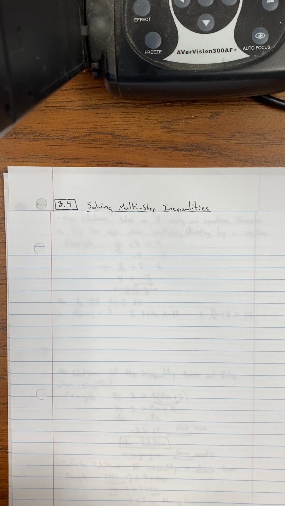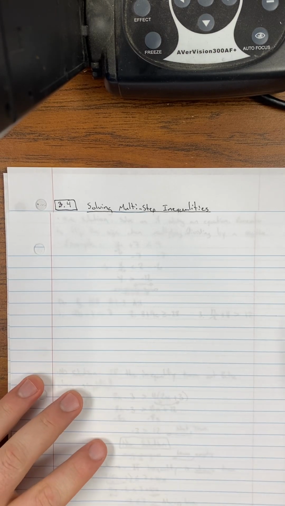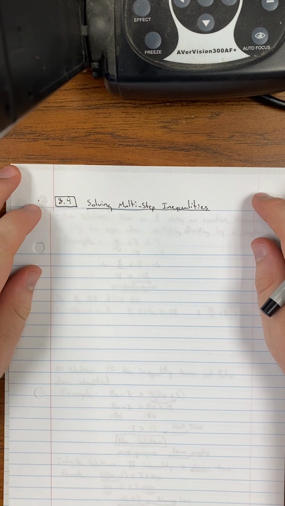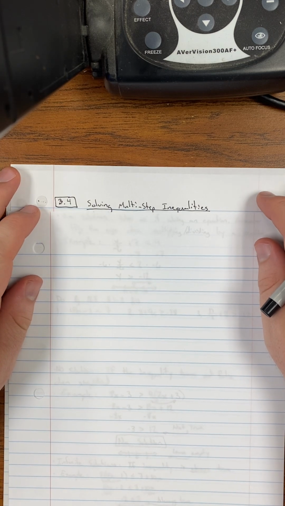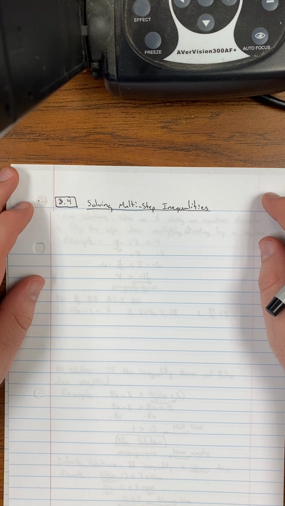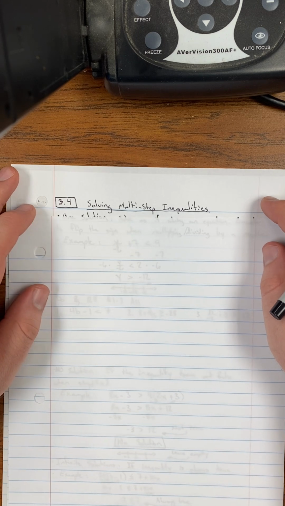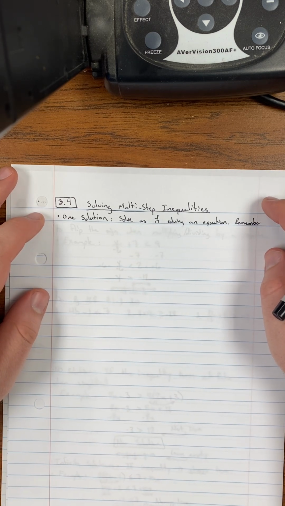This section is 3.4. This is solving multi-step inequalities. So we've already worked through solving inequalities, but these ones have multiple steps to them, okay? So let's look at our different possibilities.